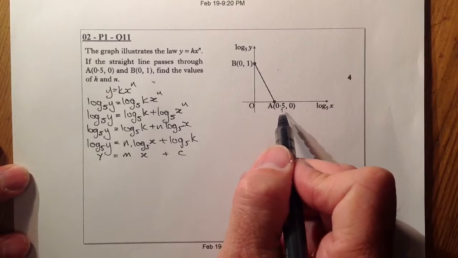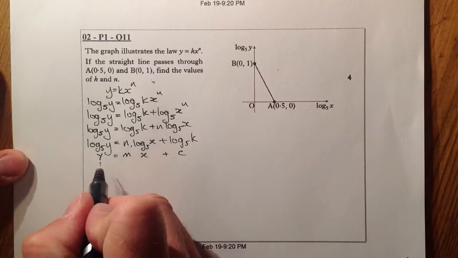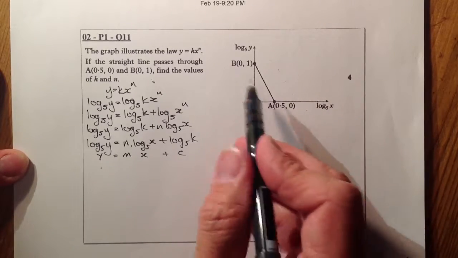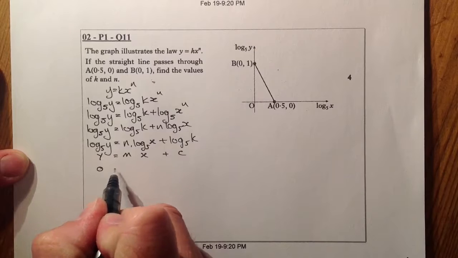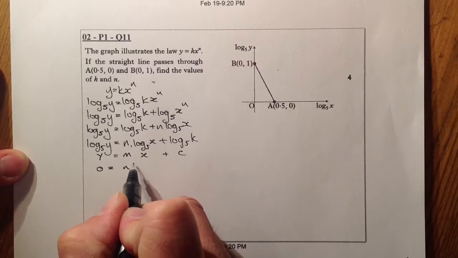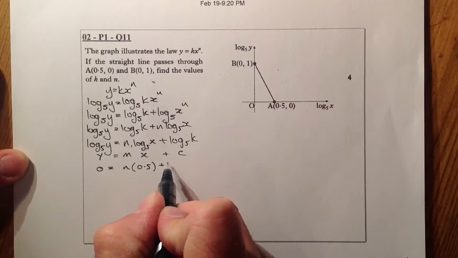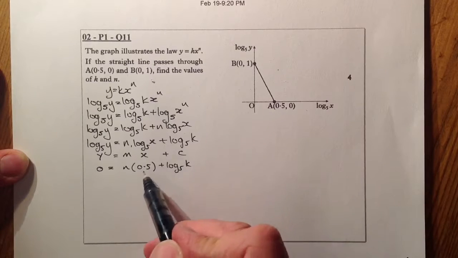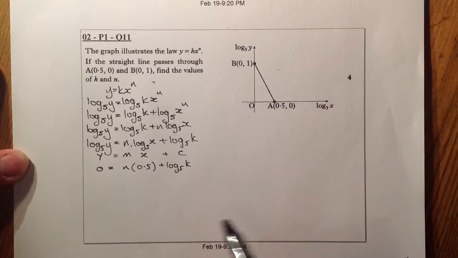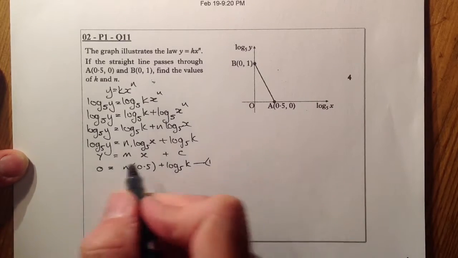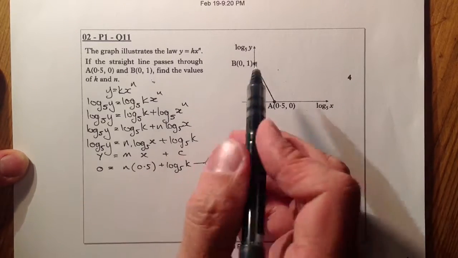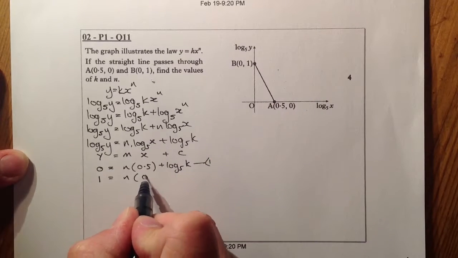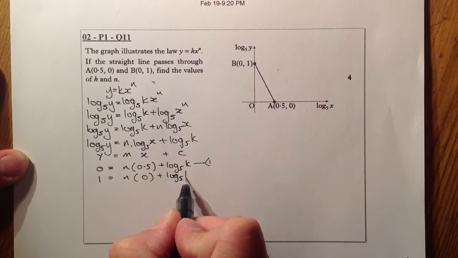So let's do it by simultaneous equations and by substituting these two points in. The first point I'm going to put in will be the point A. They're both log base 5 axes, so I'm just going to take the numbers straight from the graph. So the first equation is 0 equals n times 0.5 plus log base 5 of k. So that's the first coordinate substituted in. Right, let's go for the next one, and I'll use the point (0, 1). So 1 is equal to n times 0 plus log base 5 of k.